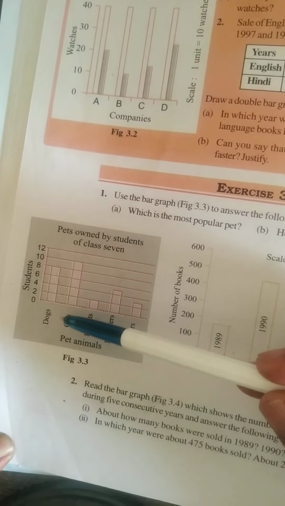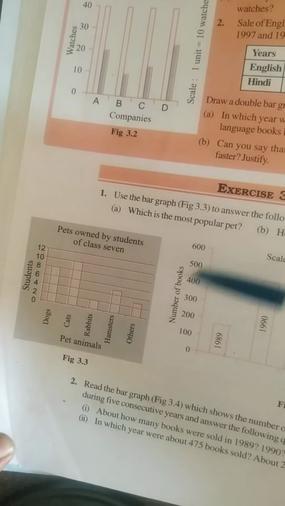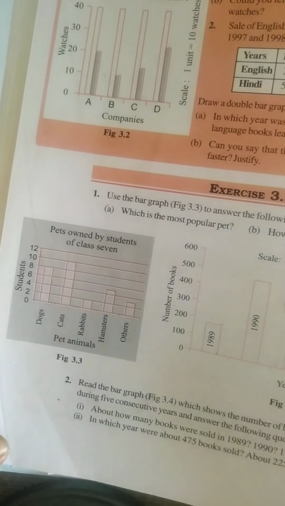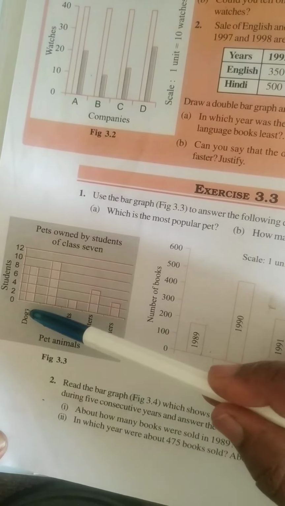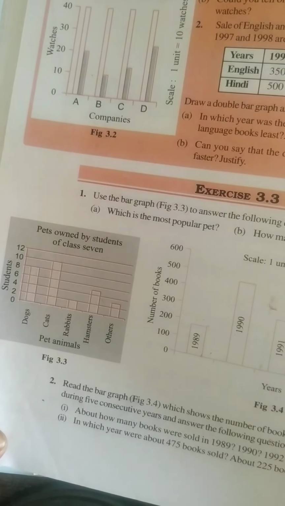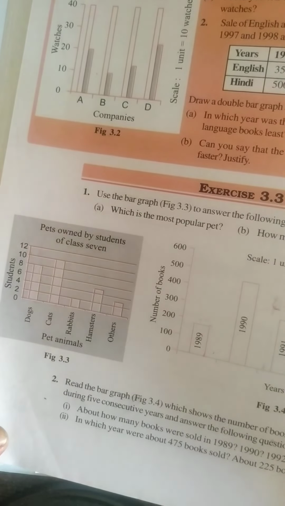First one: what is the most popular pet? Cat is the most popular pet. How many students have a dog as a favorite pet? Yes, 8 students have dogs as a pet. That's all. This way you have to give the answer.